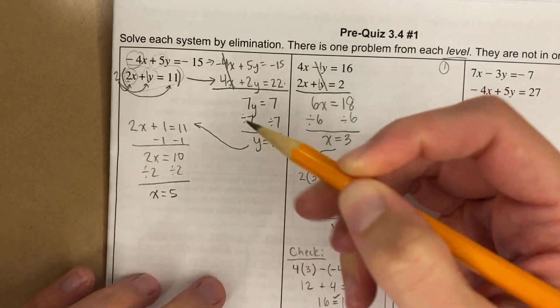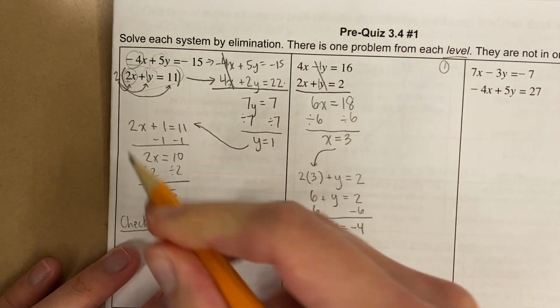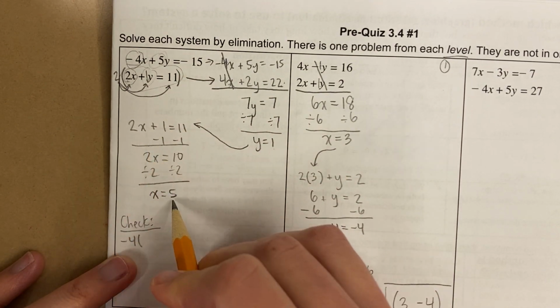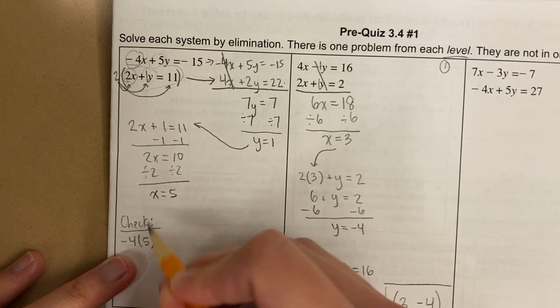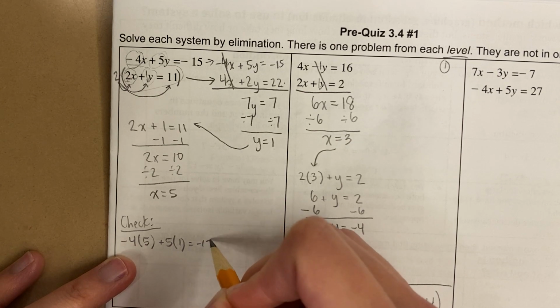I get x = 5. And let's go ahead and check our answer before we give it, especially on a quiz. We would always check our answers. So this is -4. I use this equation to find x, so I'm going to use this other equation to check my answer. So -4 times x plus 5 times y equals -15.